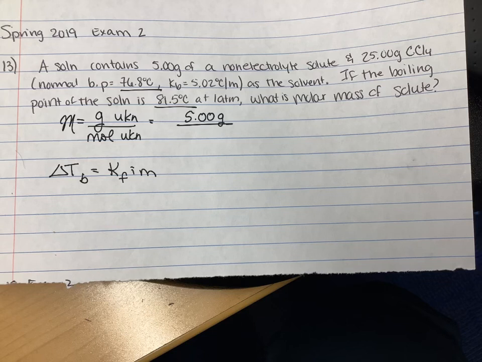Okay, so what was the change? It's 81.5 minus 76.8. Okay, that's the change in temperature. The KF is given to me in the problem. It's 5.02 degrees Celsius per molal. Since it is a non-electrolyte, my I is 1, and what I don't have is the M. So I'm going to take these values and solve for M.